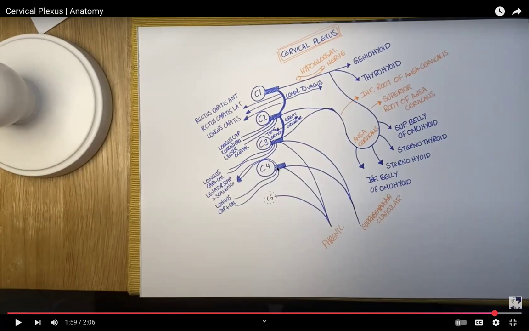And then from the anterior rami of C4 comes out again longus capitis, longus coli.